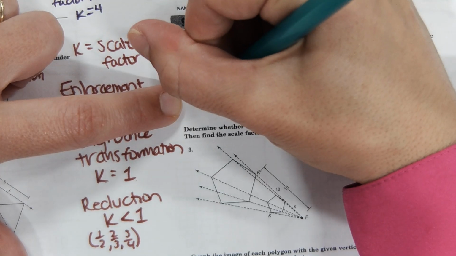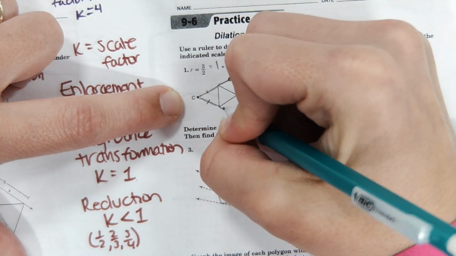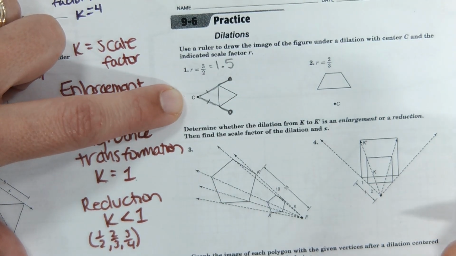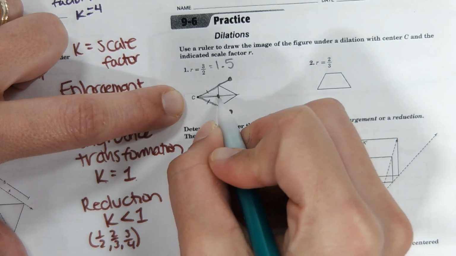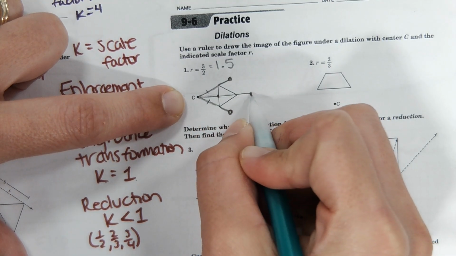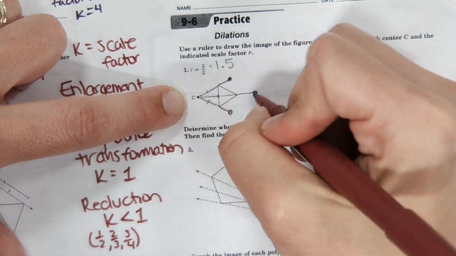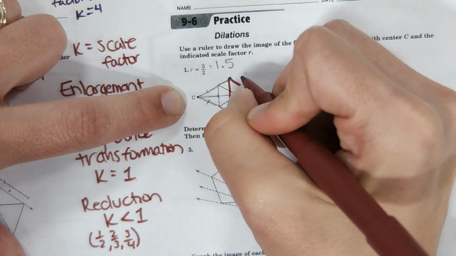I'll do that here as well. And then half of this segment longer would put it about here, the new point. And then from here to here, half of this segment longer would be maybe about here. So here is our new shape, and this is an enlargement.